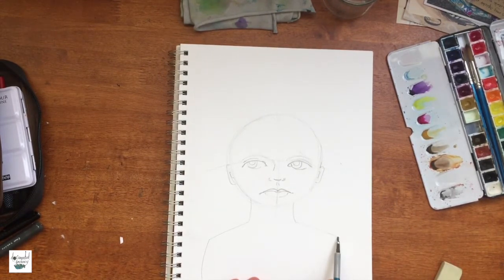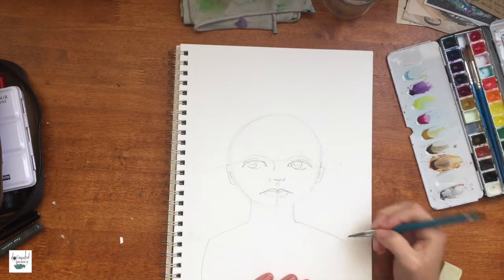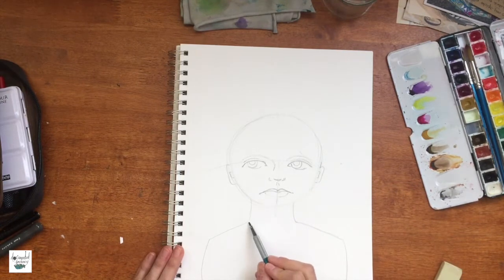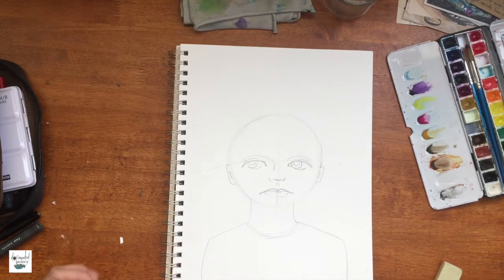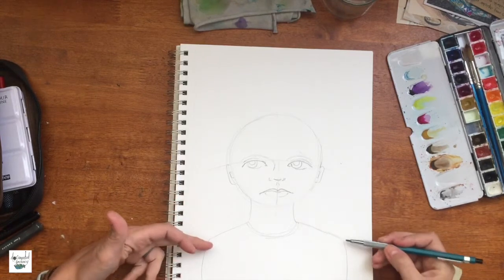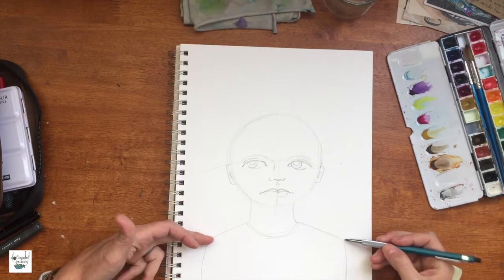So I just kind of draw it down. Mine are never really perfect, honestly. I feel like it's all about the neckline, so I always have like a collar there. And now when I do this, I try not to make her shoulders too far apart.